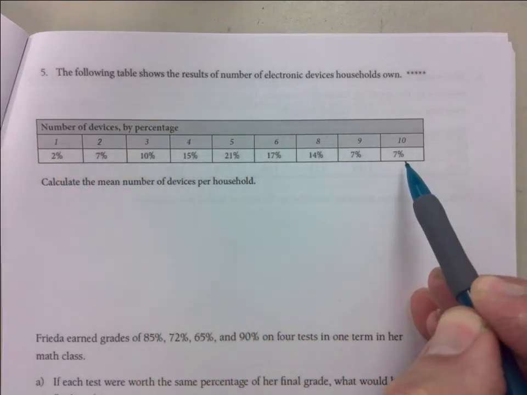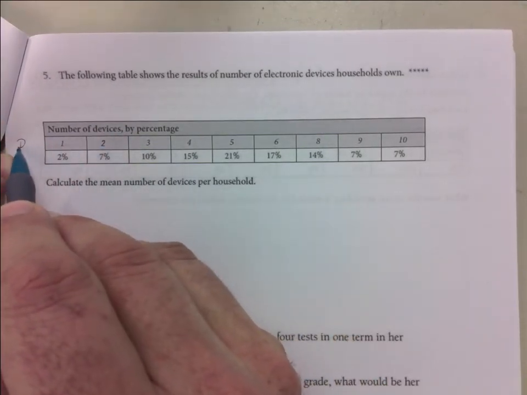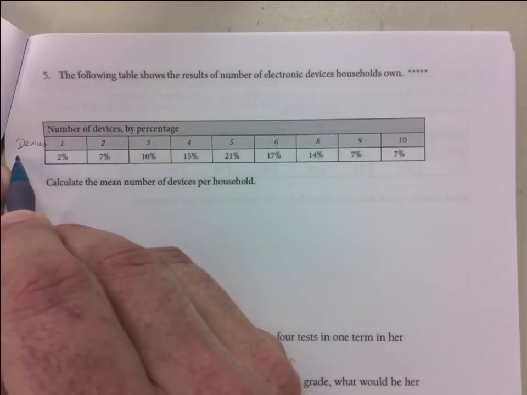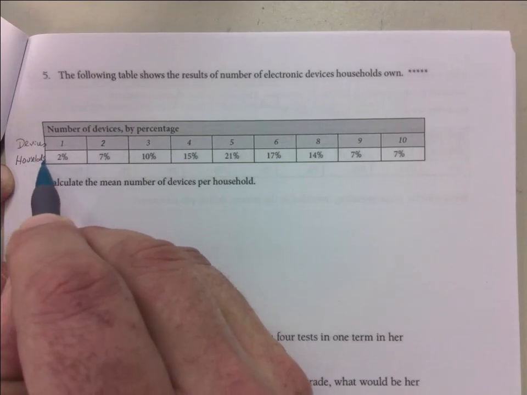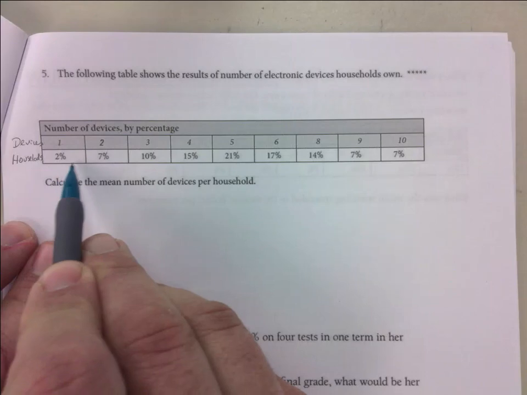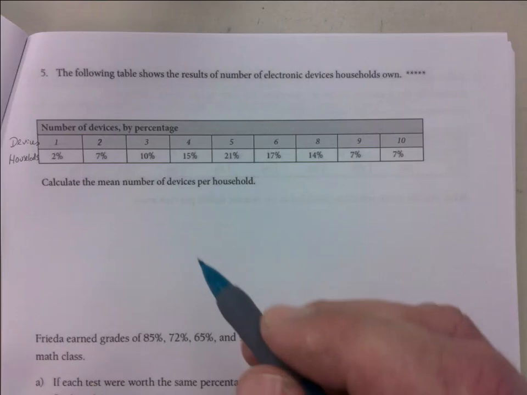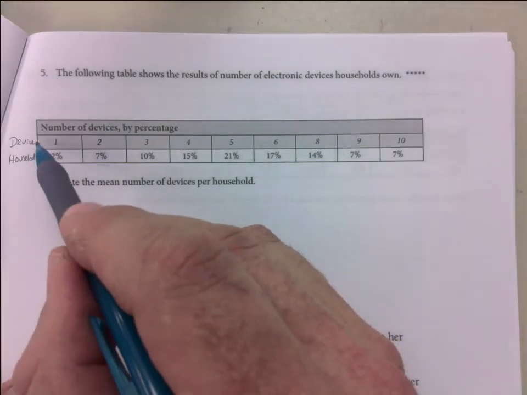So yes, it's a little tricky. These are devices, and these are households. You can tell that these are not numbers of households, these are percentages. But you realize that this is a weighted mean situation because you've got two different categories.